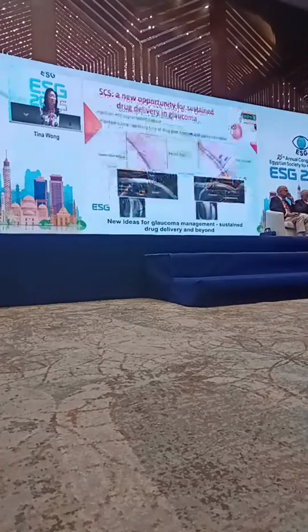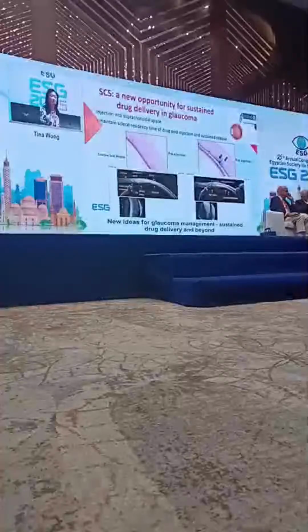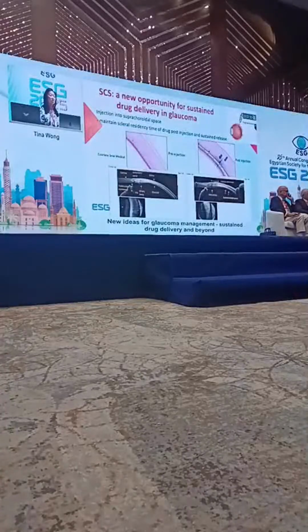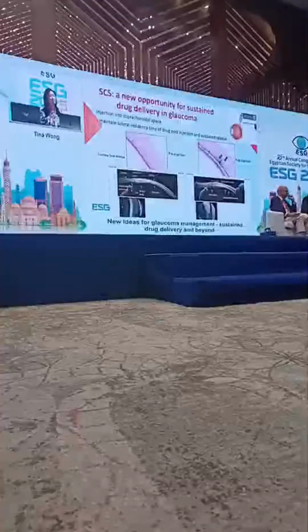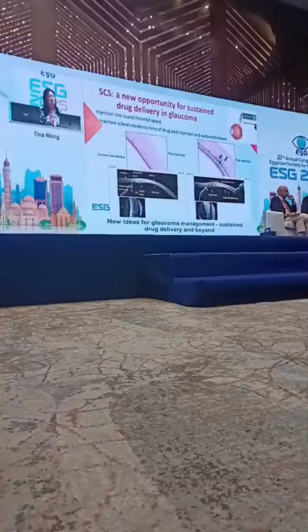And I'd like to just reveal to you that I am actually looking at this space as a new opportunity to deliver sustained release IOP lowering solutions. Here you can see an H&E section where, when we inject into the suprachoroidal space in a cadaver rabbit eye with trypan blue, you see in the blue arrows that the trypan blue starts to diffuse into the sclera, meaning that if you inject into the suprachoroidal space, you can actually have a depot in the sclera to allow the drug to be eluted over a long period of time.